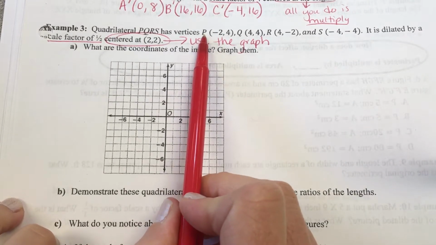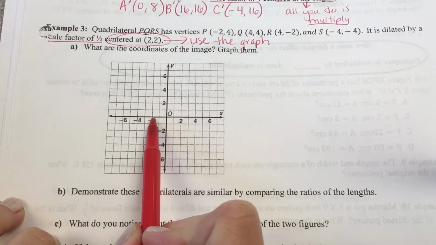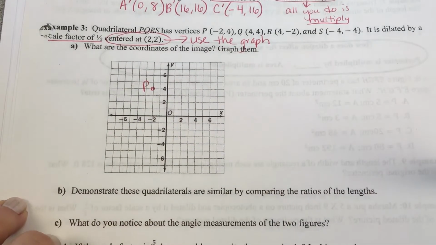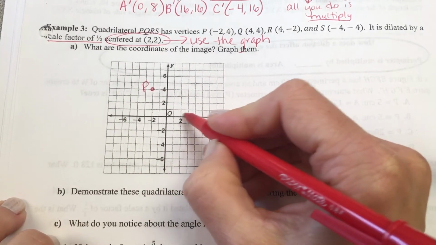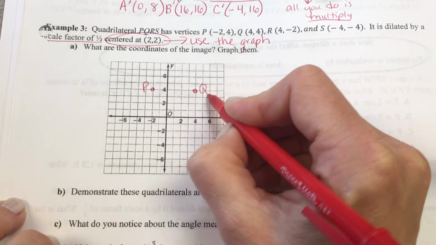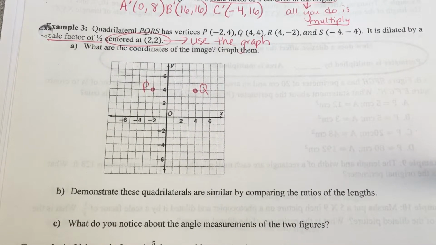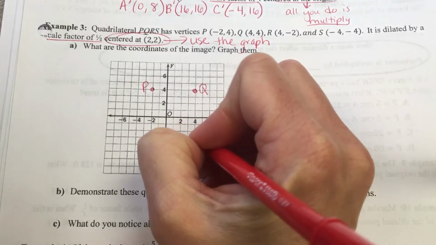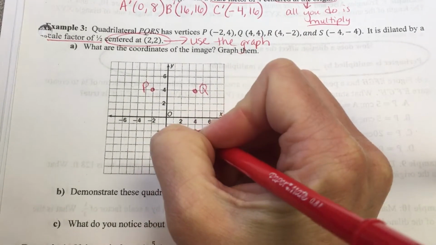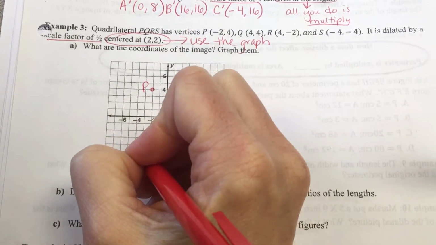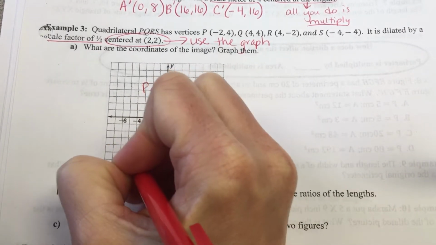Let's plot point P. I go negative 2, so I go to the left 2 and then up 4. That would be P. Q is (4, 4), so I go over 4 and up 4. R is at (4, -2), so I go over 4, down 2. That's R. And S is at (-4, -4).